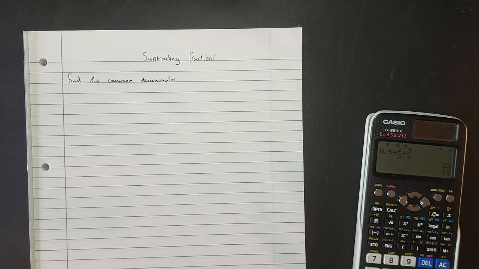In order to find a common denominator, you need to be confident with your lowest common multiple, so it may be worth looking up a video on that if you're unsure. You also need to be able to maintain the equivalence of the fraction, so looking up an equivalent fractions video if you're unsure of that also may be helpful.